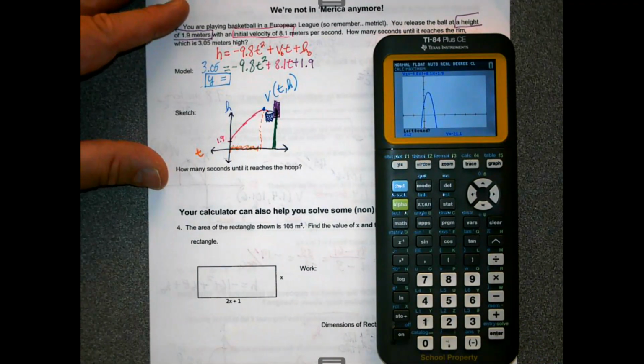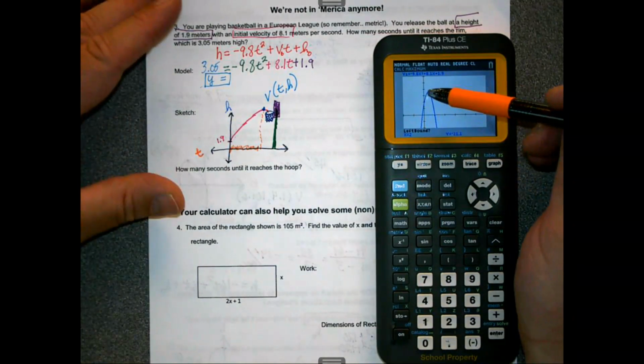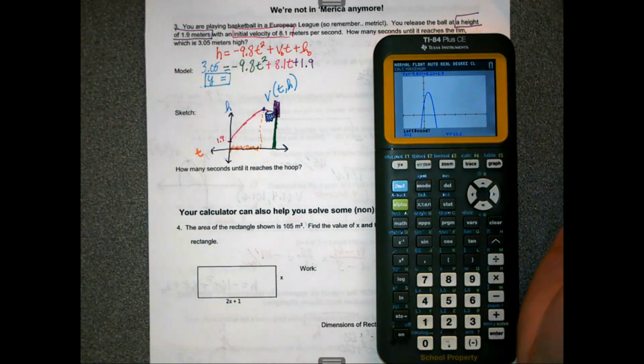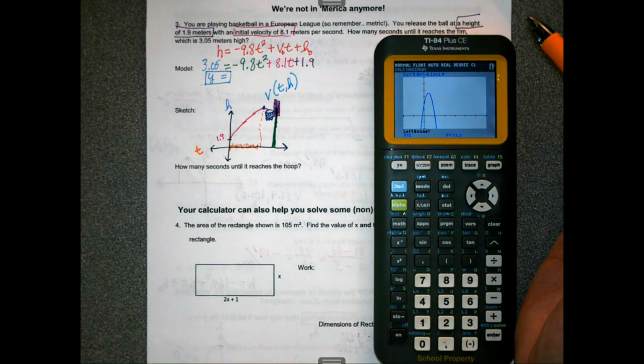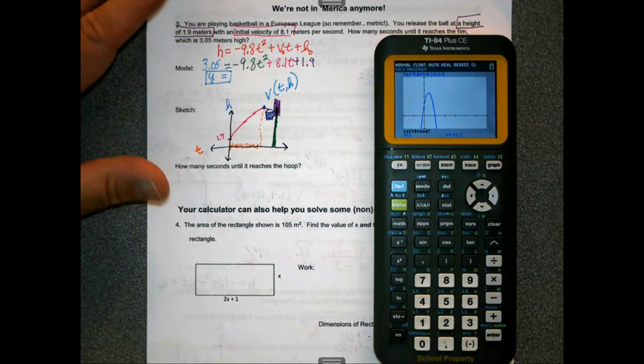Now, it's asking me to get to the left of that vertex point. Well, I'm looking at this and I'm like, well, heck, where's my cursor?